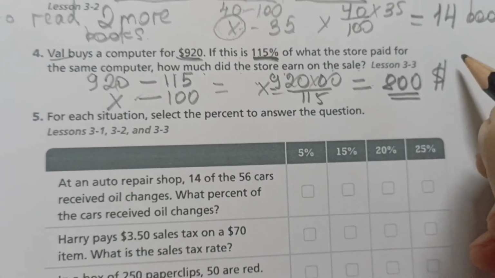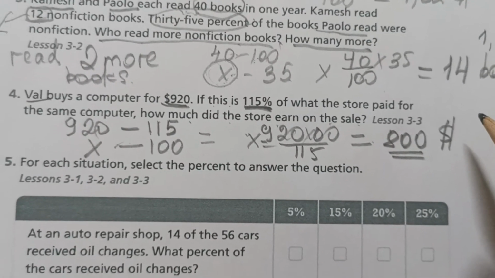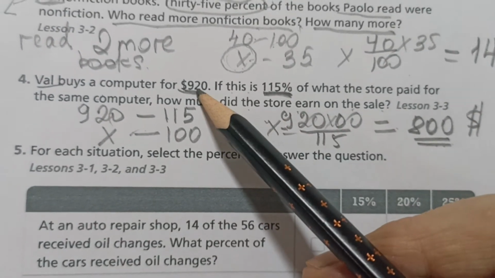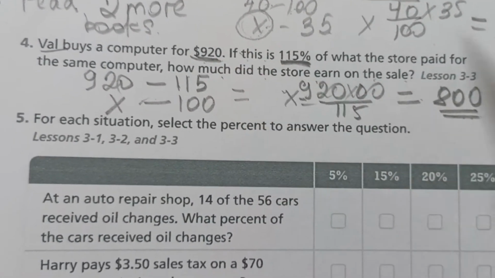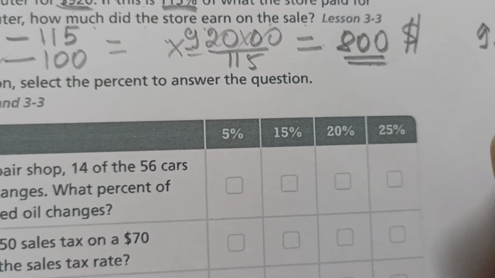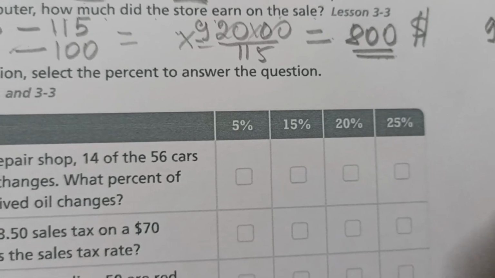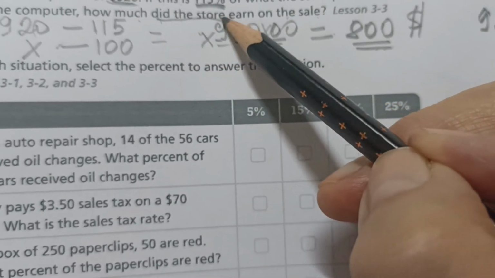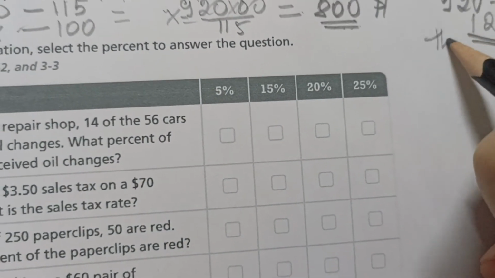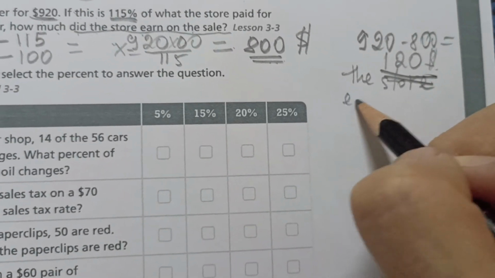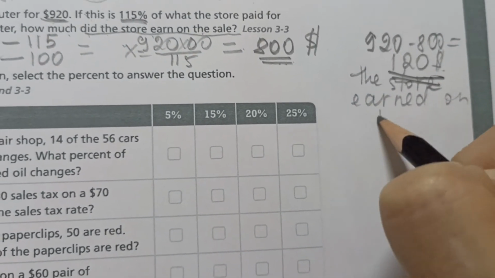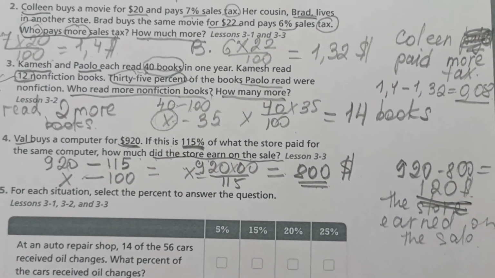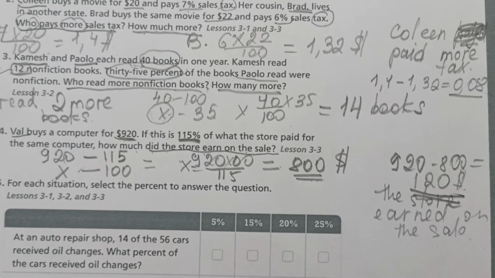That means that the computer cost was 800, but now they sold it for 920. So what is the difference? 920 minus 800 is going to be $120. This is what the store earned on the sale. Now I do it like this, so you may stop the video and write all that stuff.